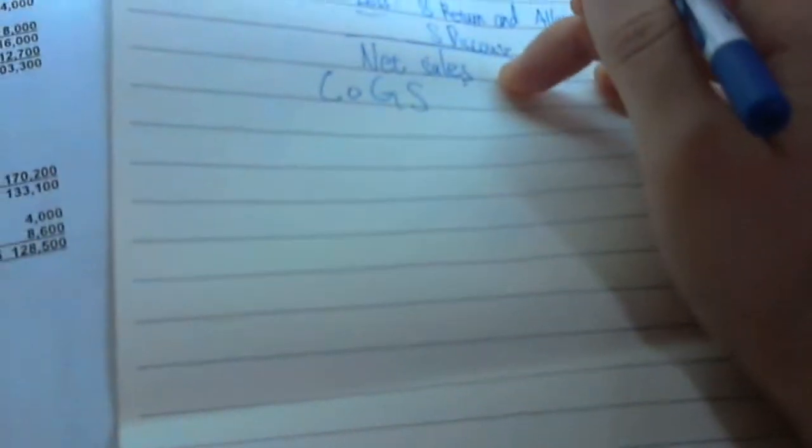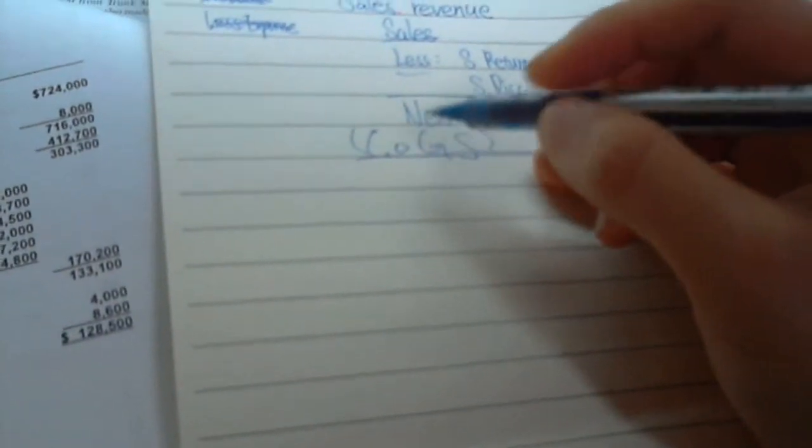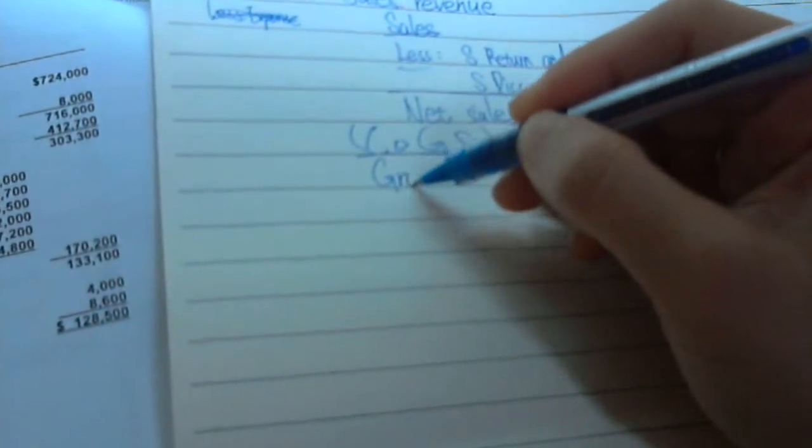Then let's go to our cost of goods sold. Here we get our net sales, so continuously we will use the net sales minus our cost of goods sold. Net sales minus cost of goods sold, we will get the gross profit.